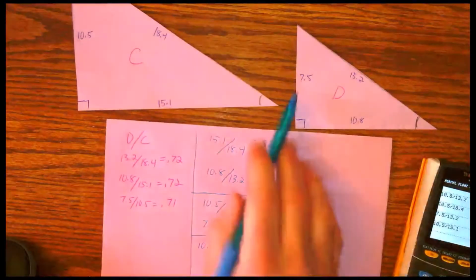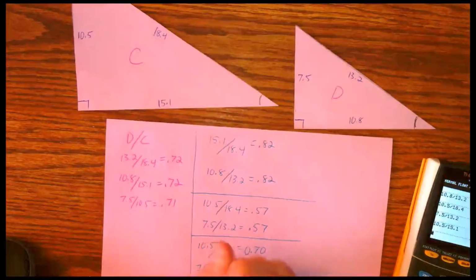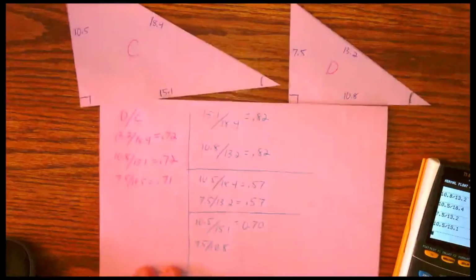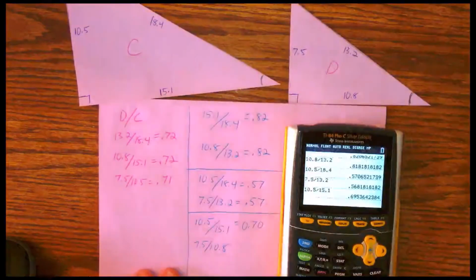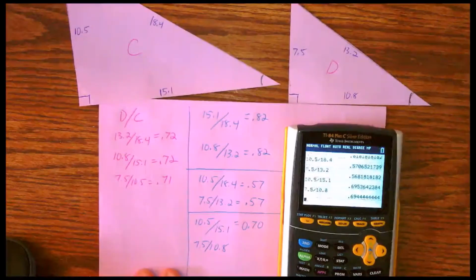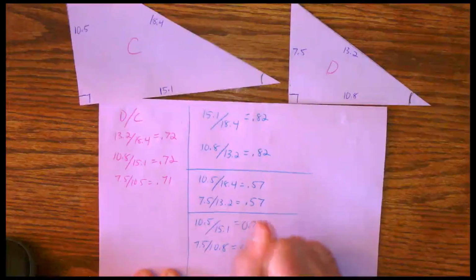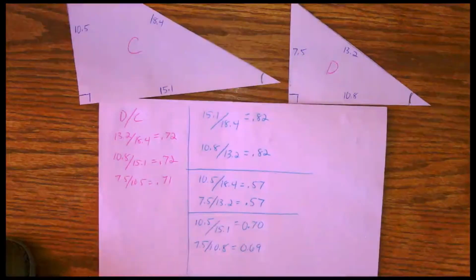So again, we're going to take corresponding sides 7.5 and 10.8. And if we did everything right, that should be about 0.70. 7.5 divided by 10.8, it's close, 0.69, but it's pretty darn close.